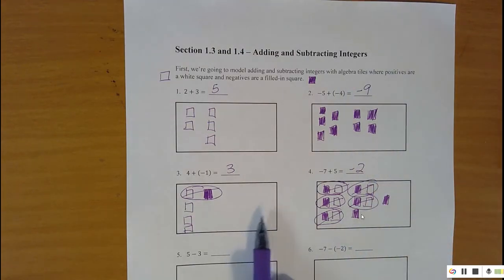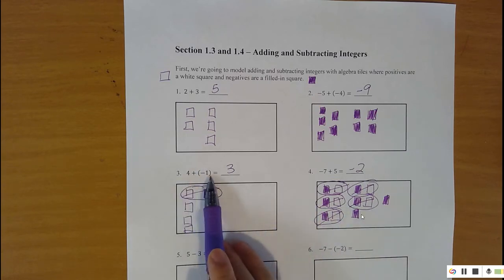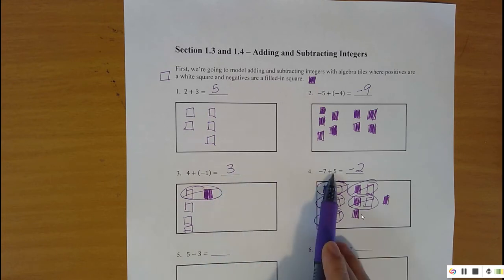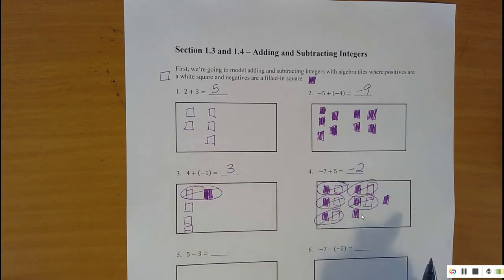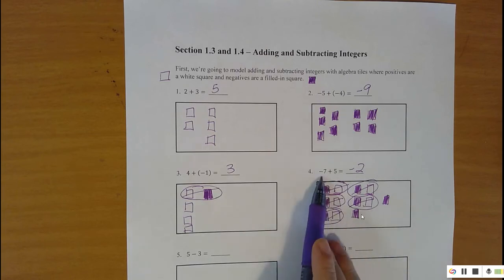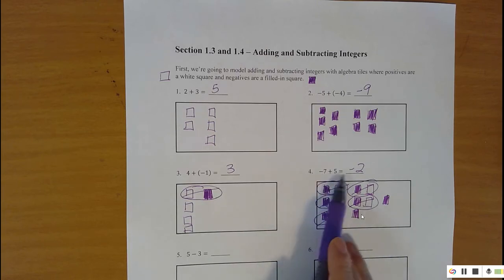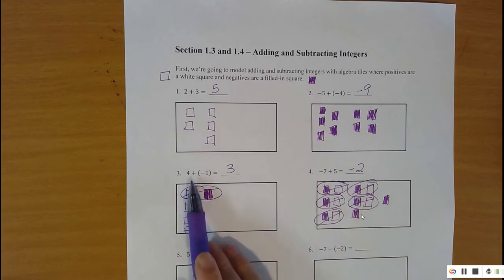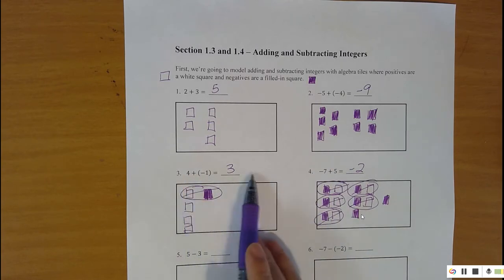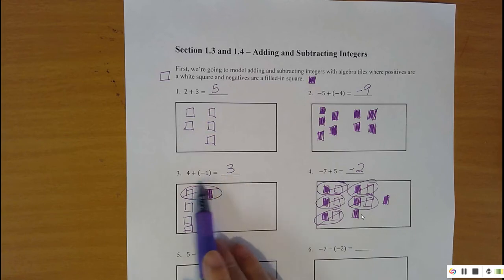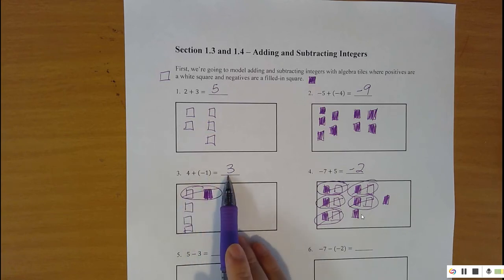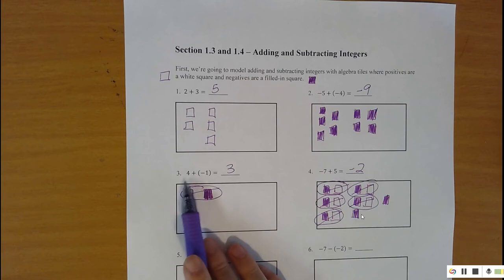So what I'm noticing here with 3 and 4 is that I start canceling things out, and you're essentially subtracting. So 4 minus 1 would be 3. 7 minus 5 would be 2. And then the sign of that is the same as the bigger number, whichever one you started out with more tiles of. So I started out with more negative tiles in number 4, so my answer was negative. I started out with more positive tiles in number 3, so my answer was positive. So when you have different signs, you subtract, and the sign is the same as the bigger number.